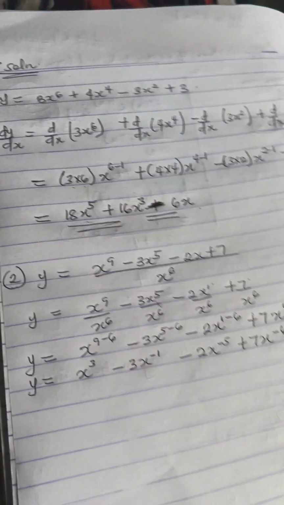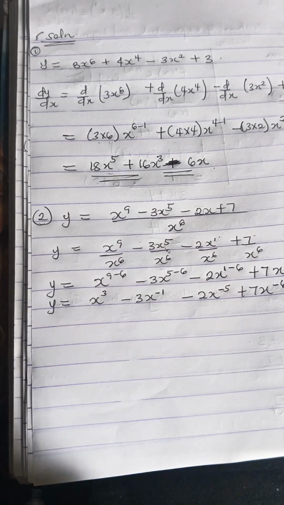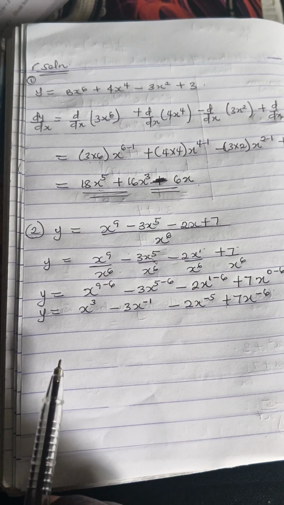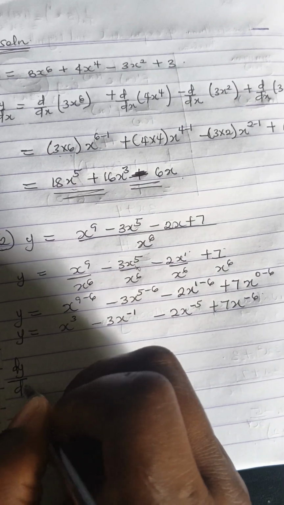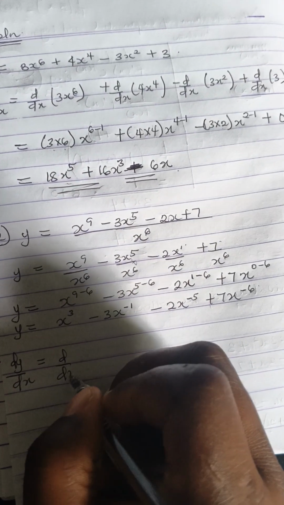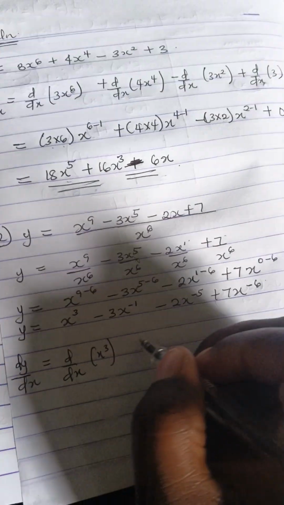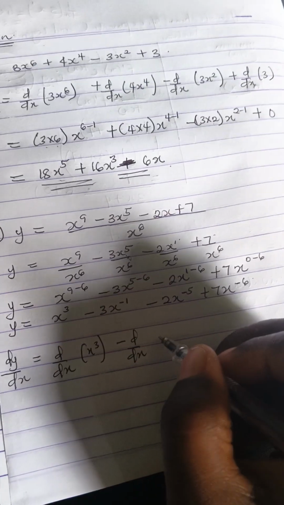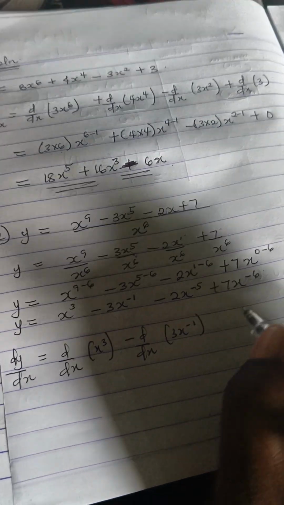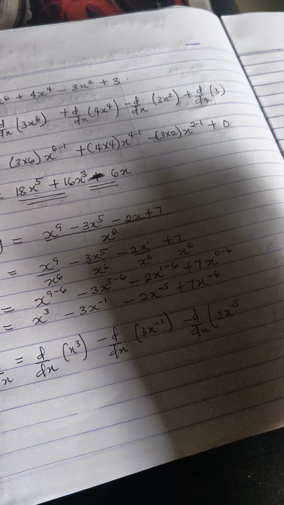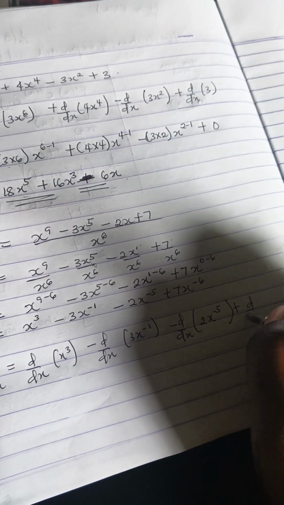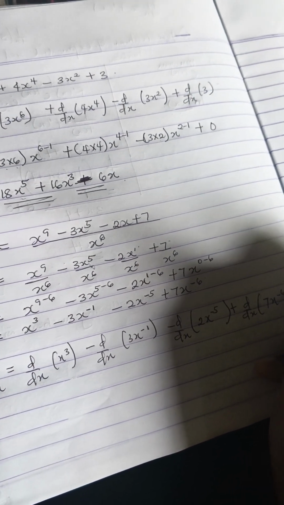Now that I have simplified my y, it will then be easier for me to apply the addition and subtraction rule. So my dy/dx will be equal to d/dx of x cubed, minus d/dx of 3x to the minus 1, minus d/dx of 2x to the minus 5, plus d/dx of 7x raised to the power minus 6.